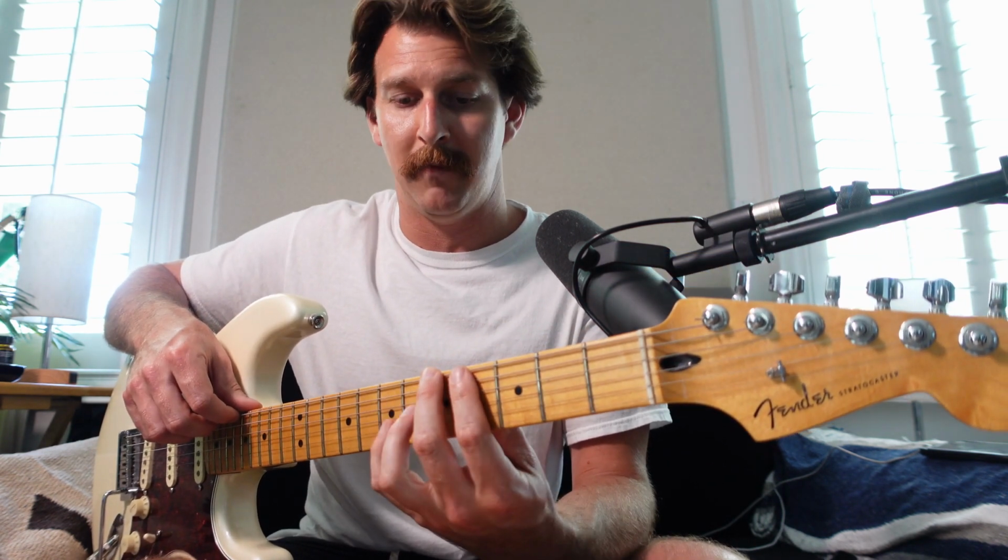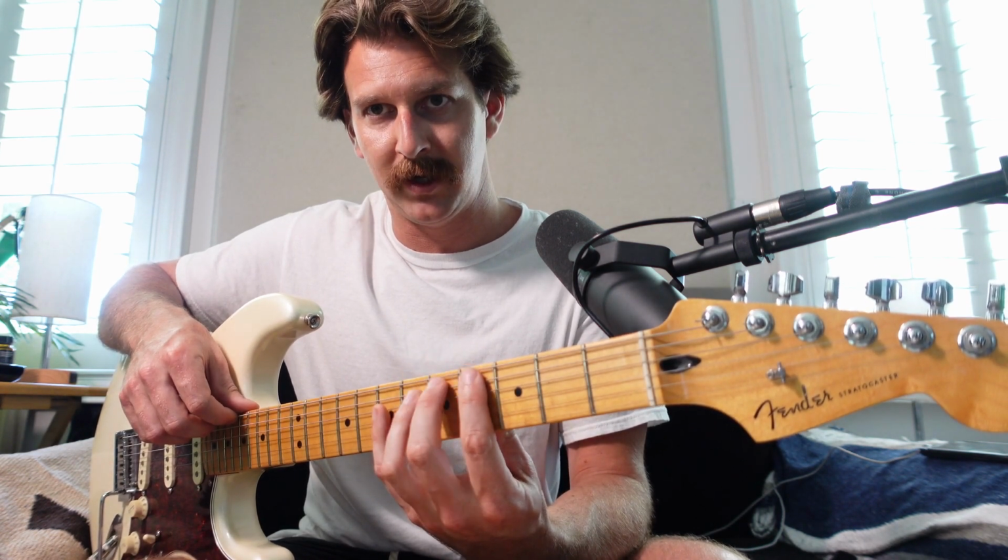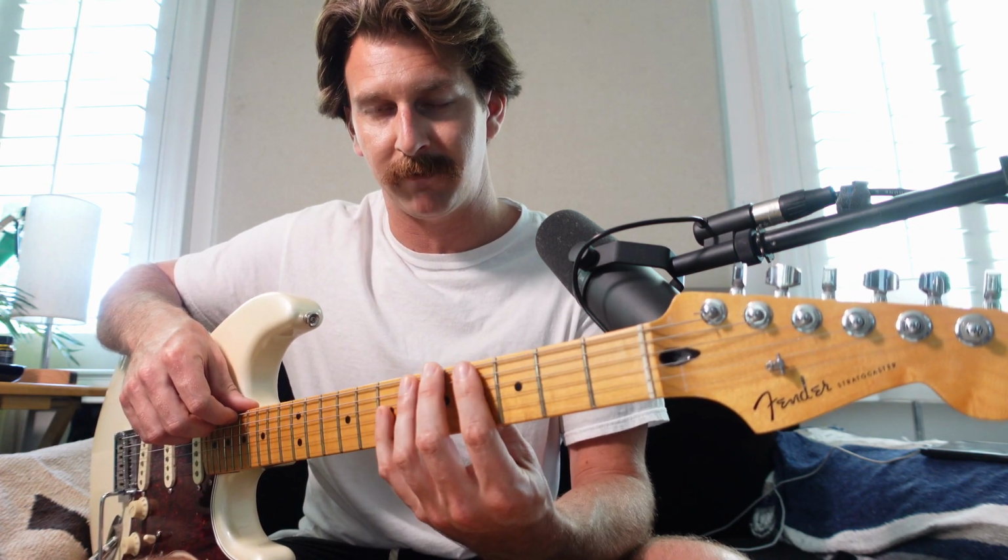You can keep going. But this is great for keeping your hand in one position and leaving each finger responsible for each fret.